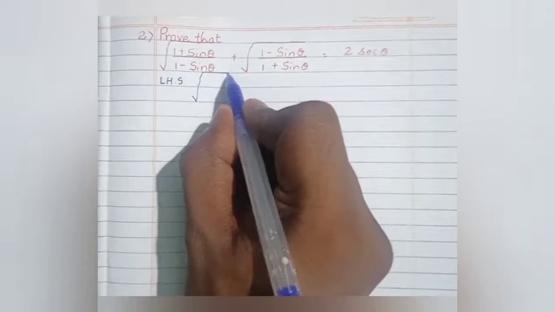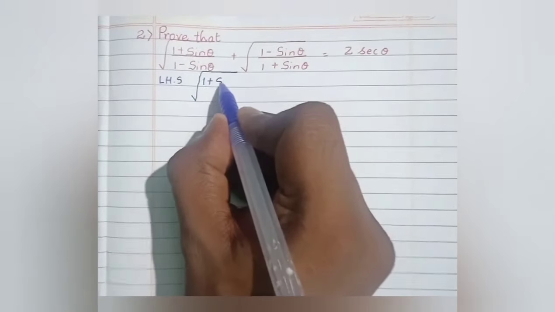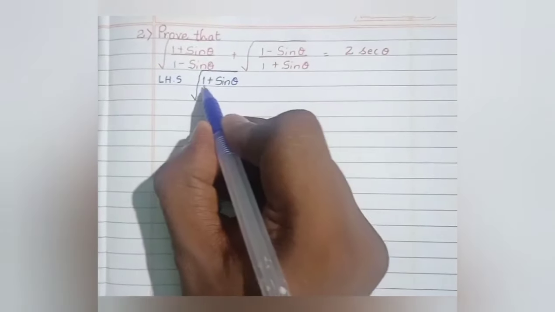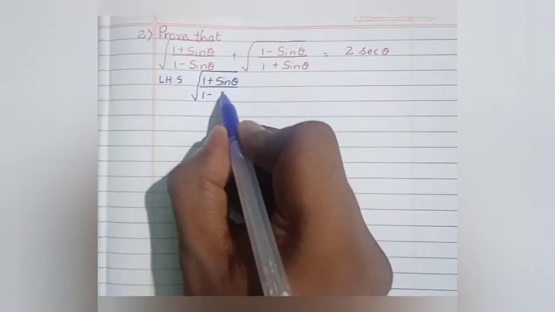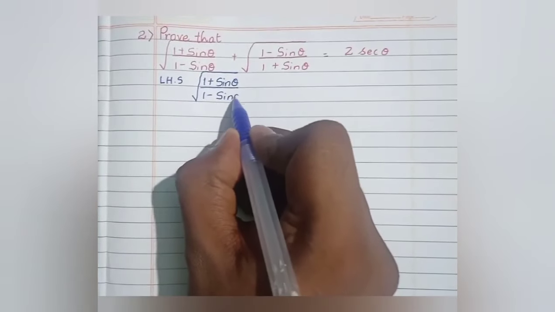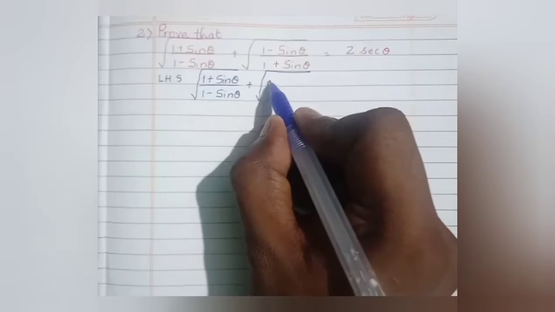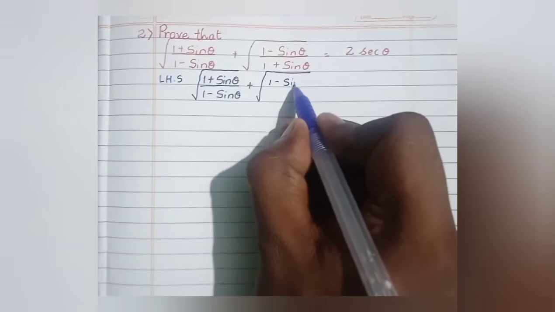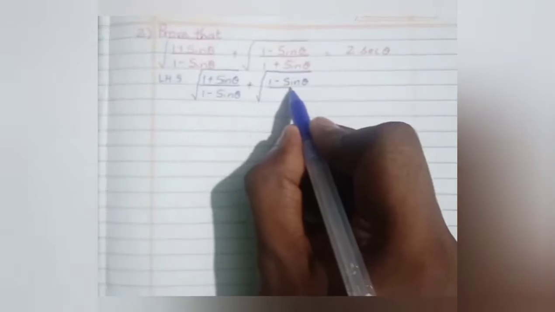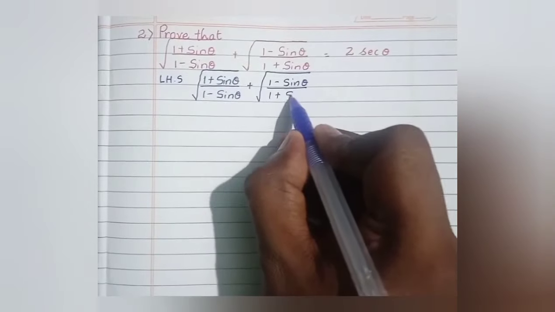Always the first step, write down the LHS part. That is root of 1 plus sin theta divided by 1 minus sin theta plus root of 1 minus sin theta divided by 1 plus sin theta.